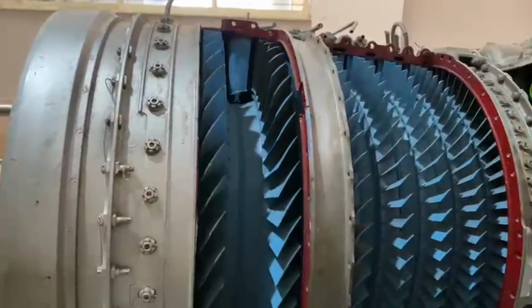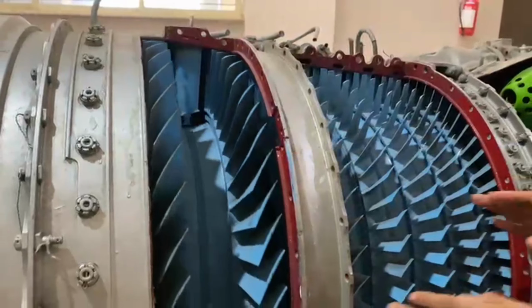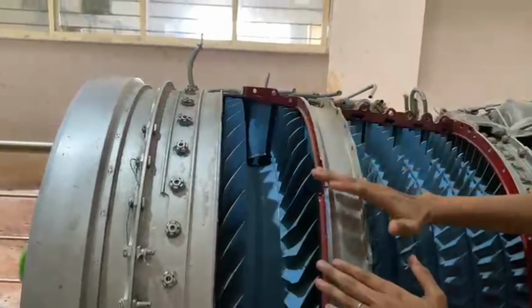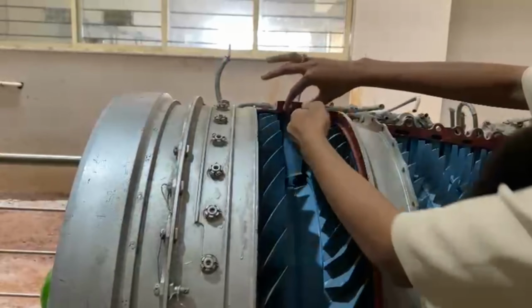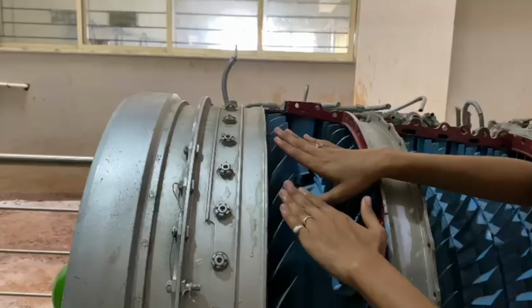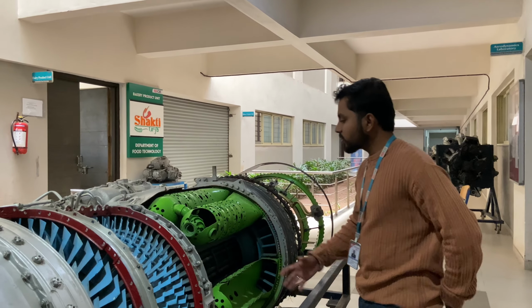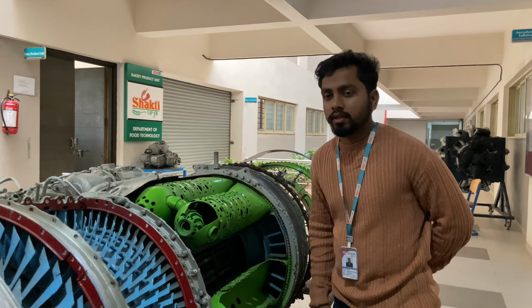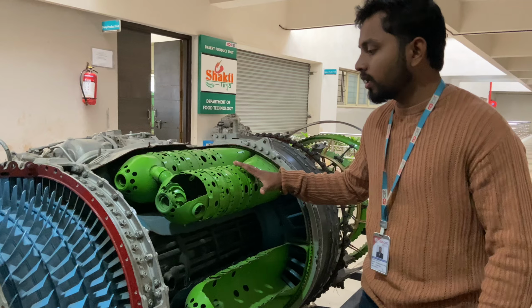These are the compression blades. Compression blades increase air pressure. This is a stator and this is a rotary blade, a combination of the two. So now we see the combustion chamber. This is the cantilever section.